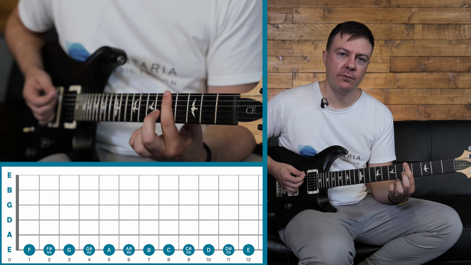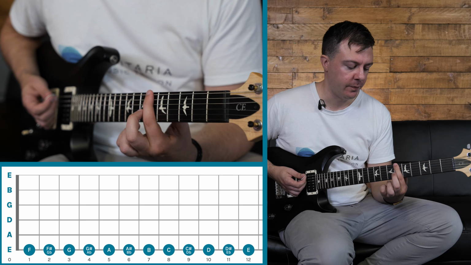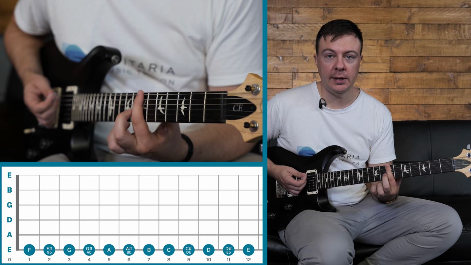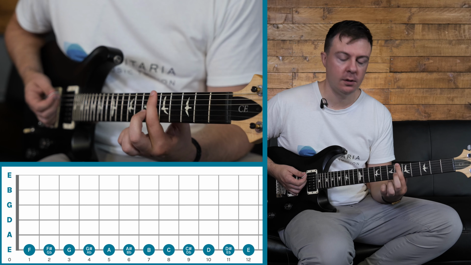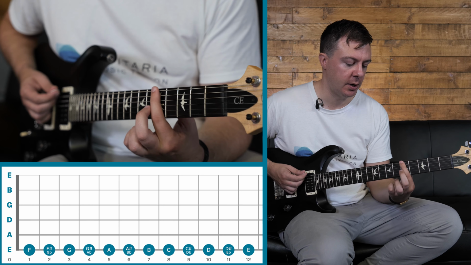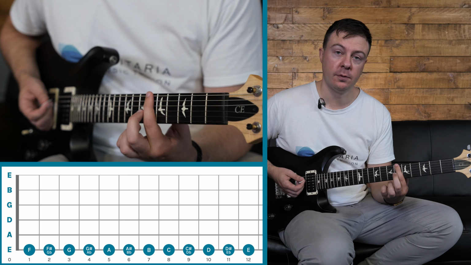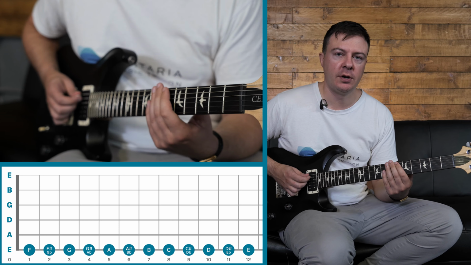If we take the 5th fret, for example, this note was A, up 1 was A sharp, and the 7th fret is B, so back 1 fret of B is B flat, which is the same as A sharp. So A sharp and B flat is the same note. The same principles apply to all the other strings on the guitar.